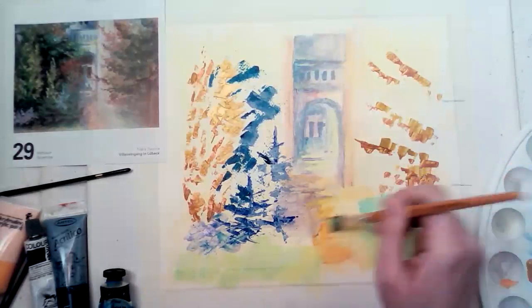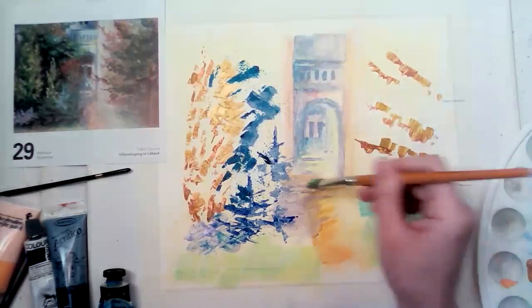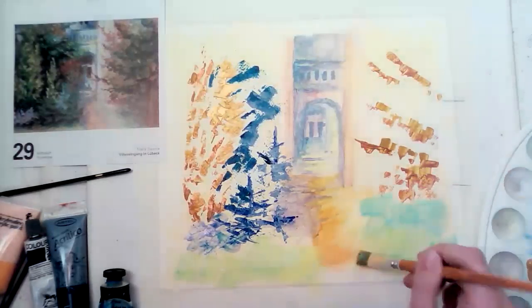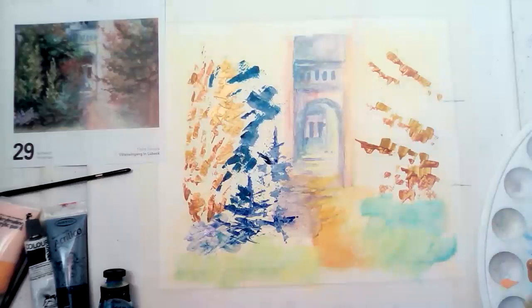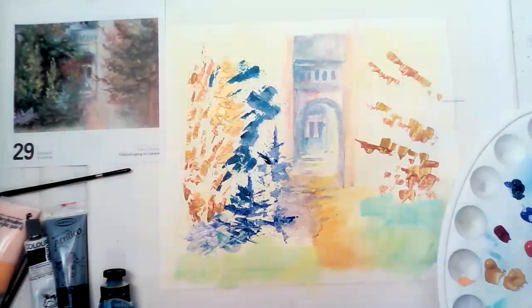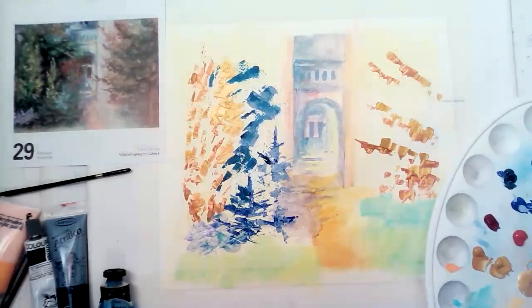Because Impressionism is, in the end, all about colors. So what's the story of the Impressionists? What happened was, in the year 1800-something, the photo was invented.